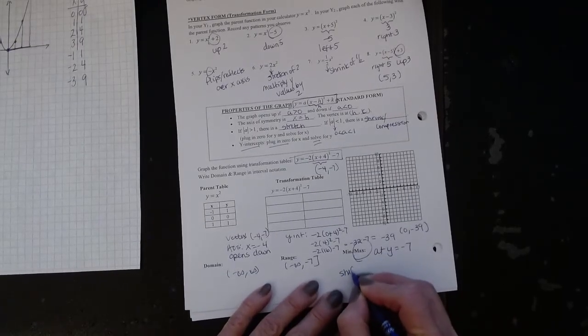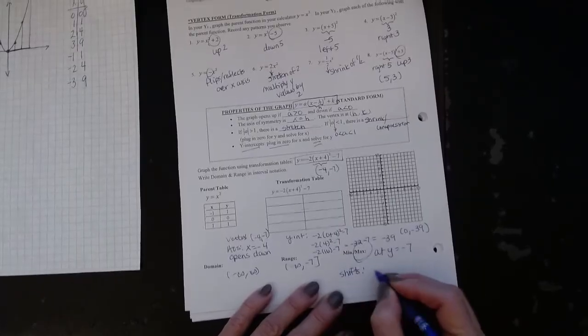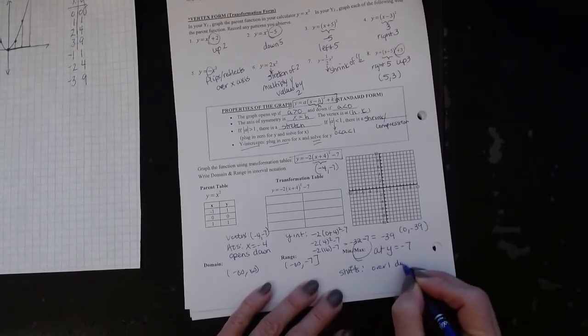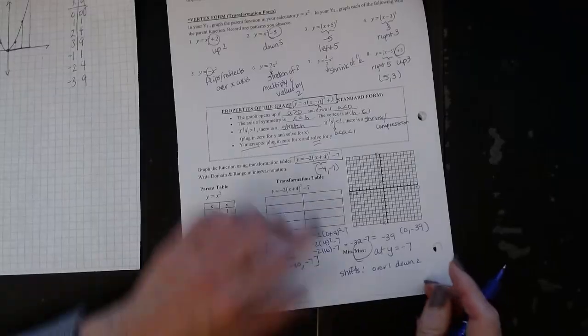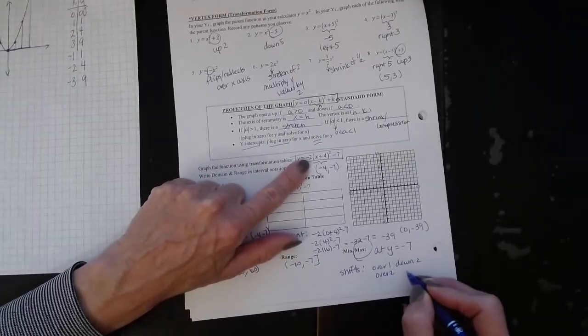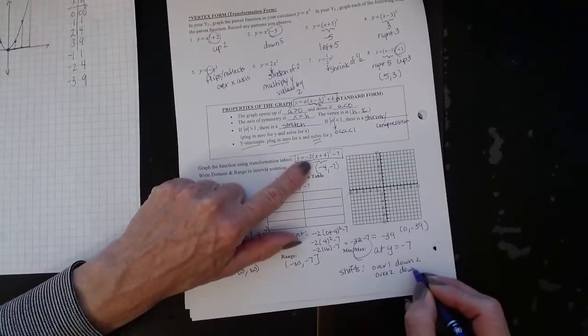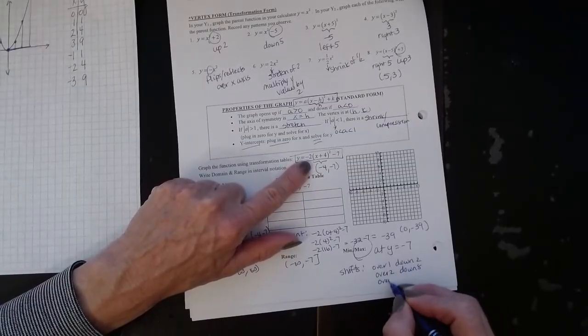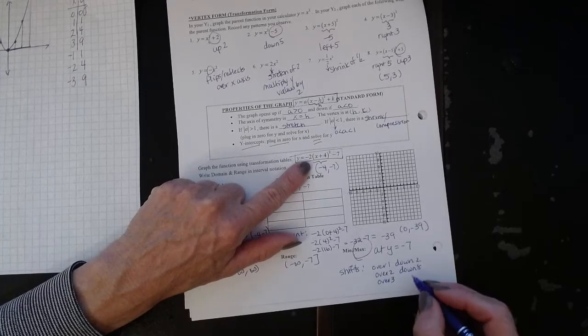My shifts from the vertex would be over 1, down 2. Normally 1, but 1 times 2 is 2. Over 2, normally down 4, but now I'd go down 8. Over 3, normally down 9, but now I'd go down 18.